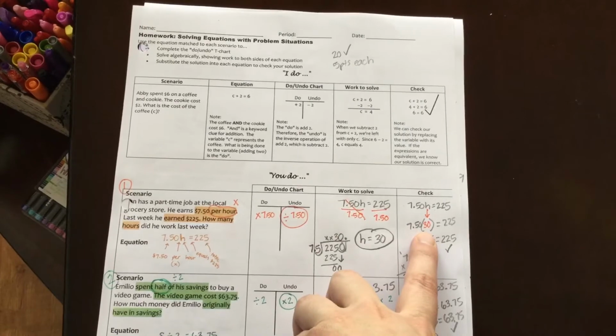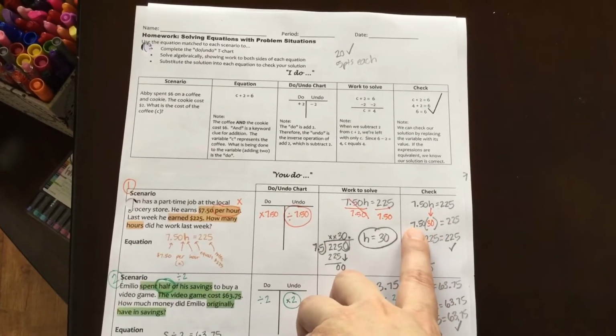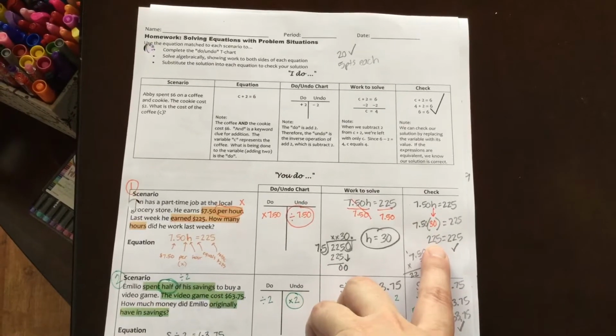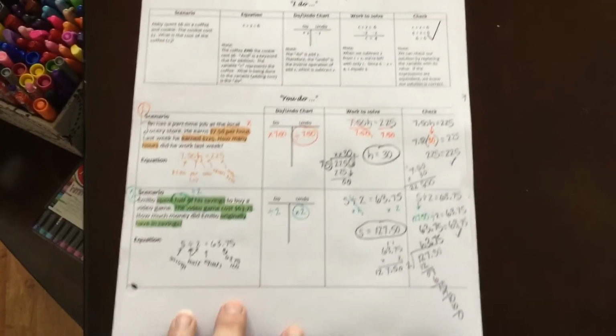To check my work, I took 30 and substituted it for the h, and then I simplified the left-hand side of the equation, and I got 225 is equal to 225, so I knew that h was correct, of 30.